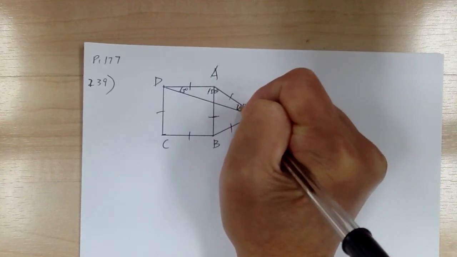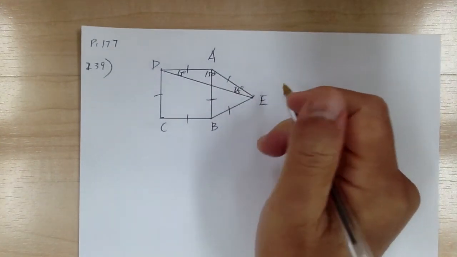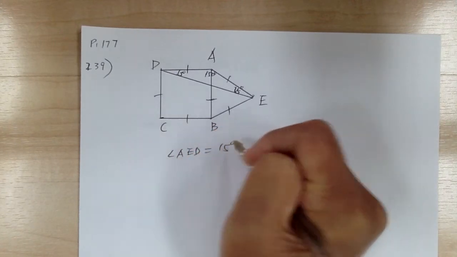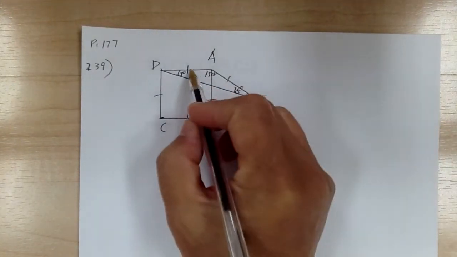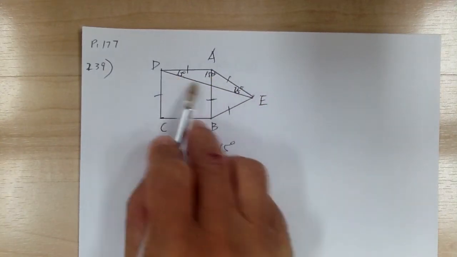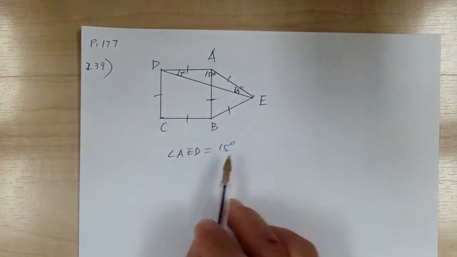Okay, so just using your basic geometry. Okay, so angle AED equal to 15 degrees. Okay, because again, this is an isosceles triangle, and this is 150, so these two would be equal, and therefore have to be 15 and 15.